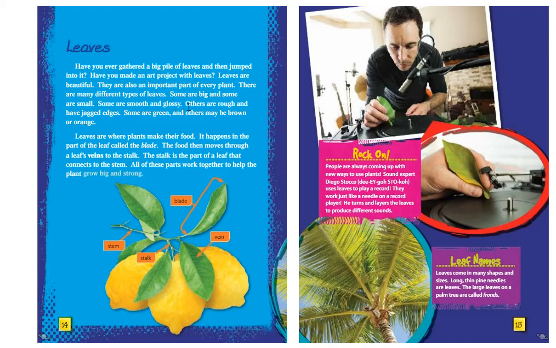Some are smooth and glossy. Others are rough and have jagged edges. Some are green and others may be brown or orange. Leaves are where plants make their food. It happens in the part of the leaf called the blade. The food then moves through the leaf's veins to the stalk. The stalk is the part of a leaf that connects to the stem. All of these parts work together to help the plant grow big and strong.